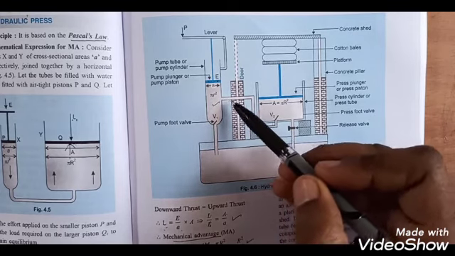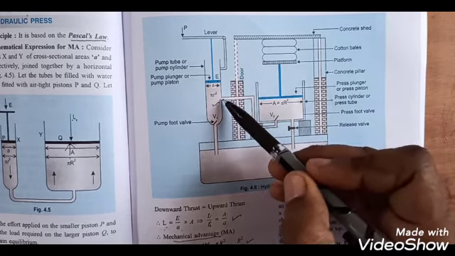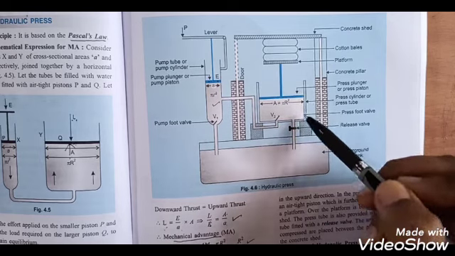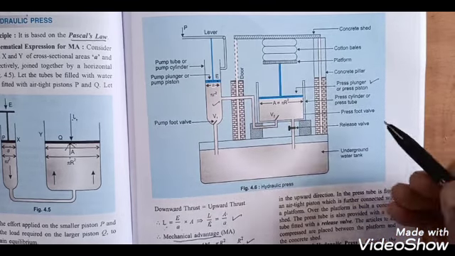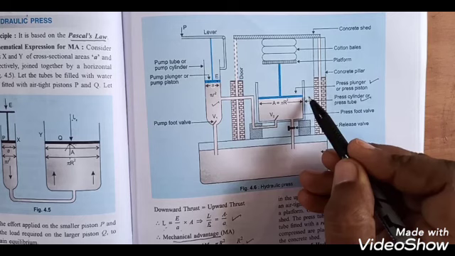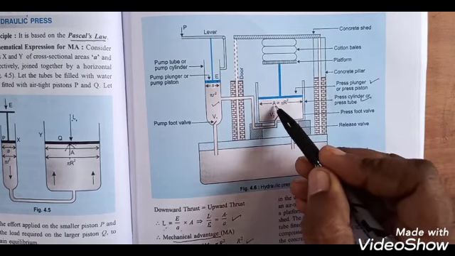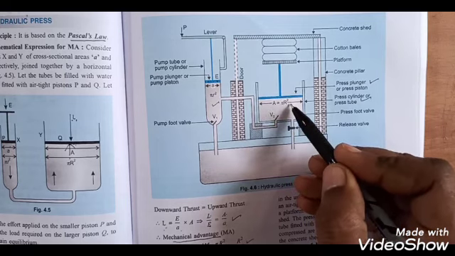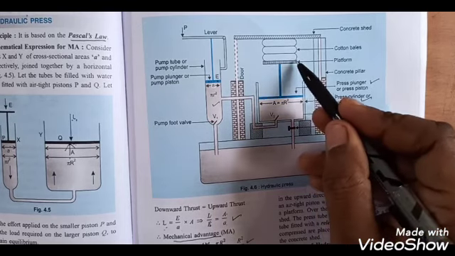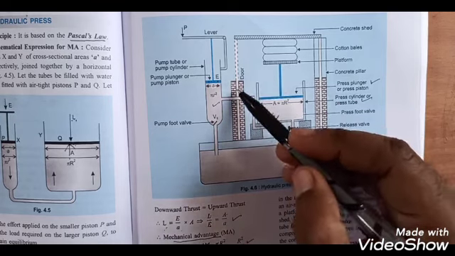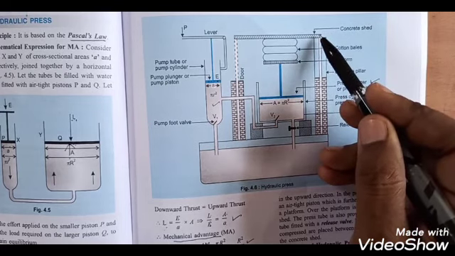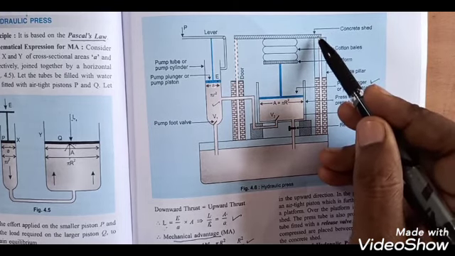Then, first of all construction only, this cylinder is connected with another tube, a sidewise tube, and that tube is ultimately connected with the larger cylinder, that is called the press cylinder. What is it called? Press cylinder. Large cylinder. That cylinder is connected with the press piston or press plunger, capital A, area of cross section pi capital R square, you can say. And this piston is in turn connected with a platform, right? And on the top, on the side, you know, concrete walls are there. On this concrete wall, one concrete shed is there, that is immovable, cannot move up or down.